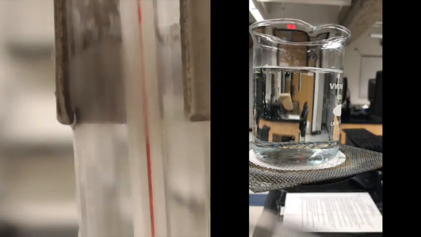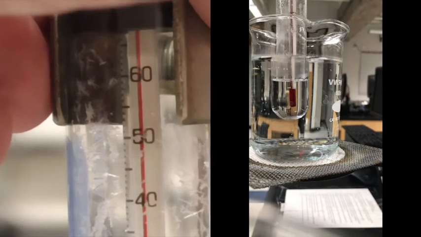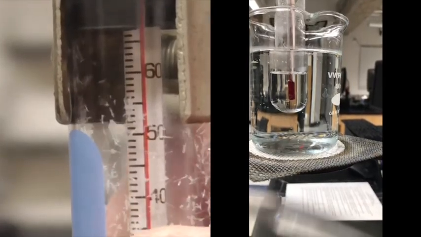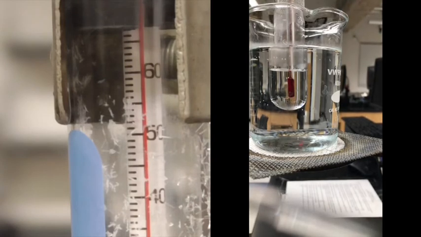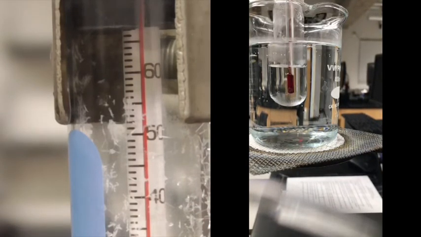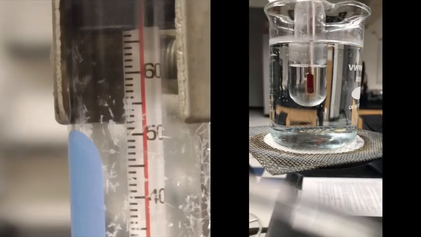And I'm going to put it in the clamp here. And remember, once it hits 65 degrees, we're going to start taking readings. And then we're going to take a reading every 30 seconds for 30 minutes. And we're going to note how it looks.